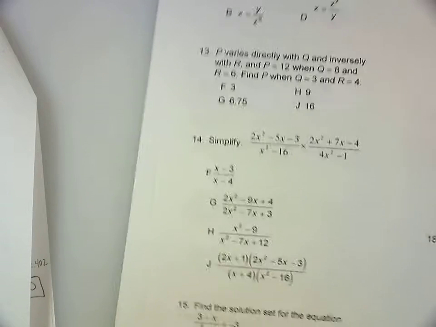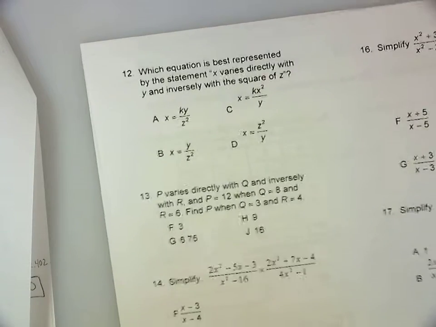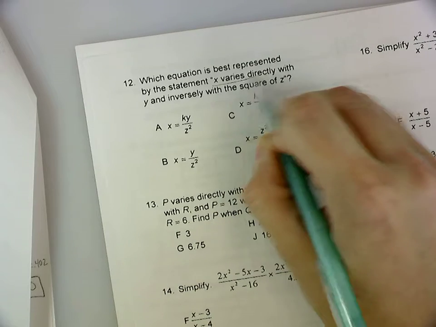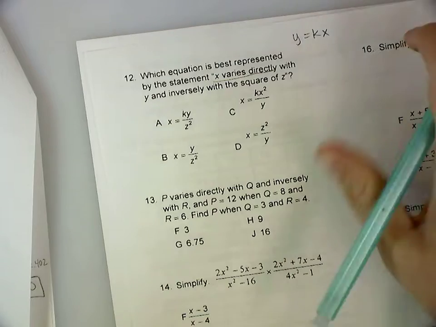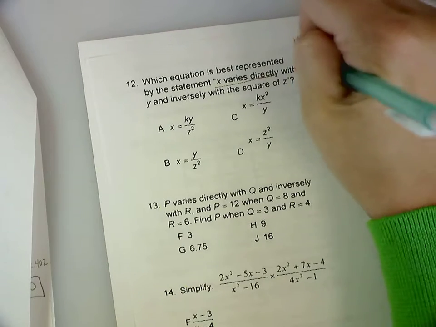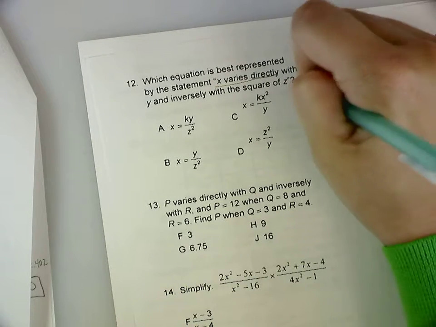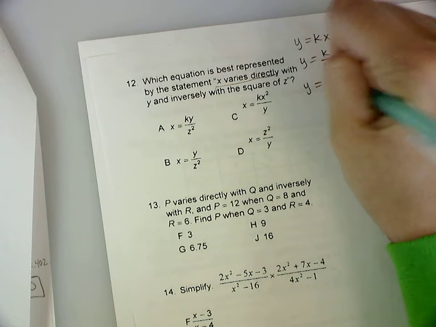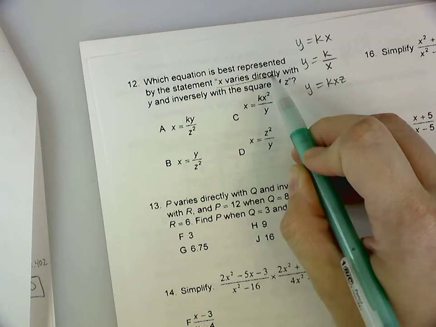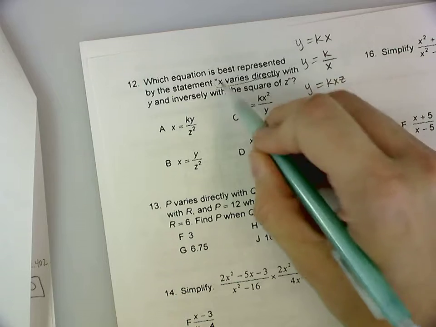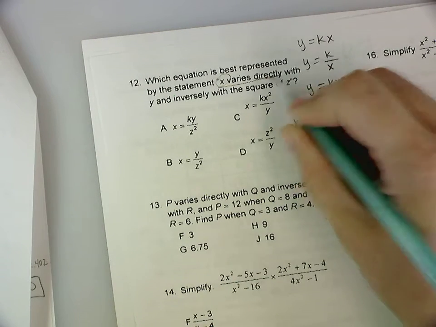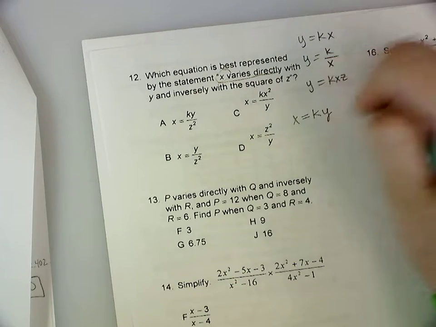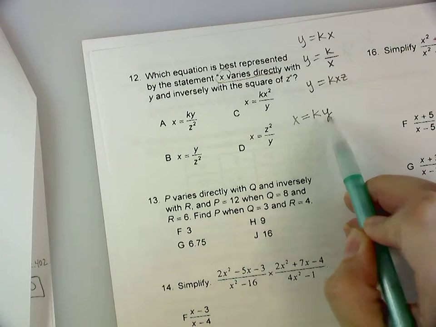Okay, so which equation is best represented by the statement x varies directly with y and inversely with the square of z? So if it varies directly, remember this is direct variation, this is inverse variation, and this is joint variation. So if it is directly with y, that means it says x varies, so x would equal, and it varies directly with y, so it would be x equals ky, just for that part.